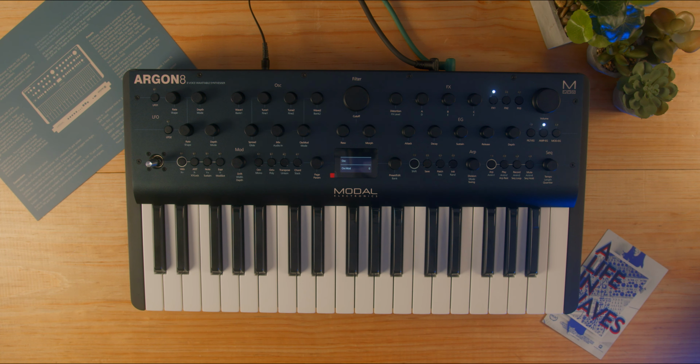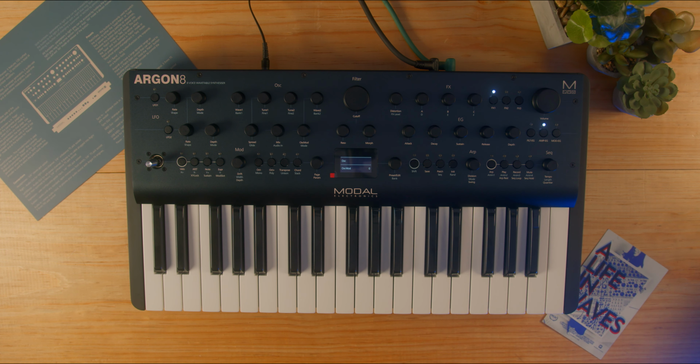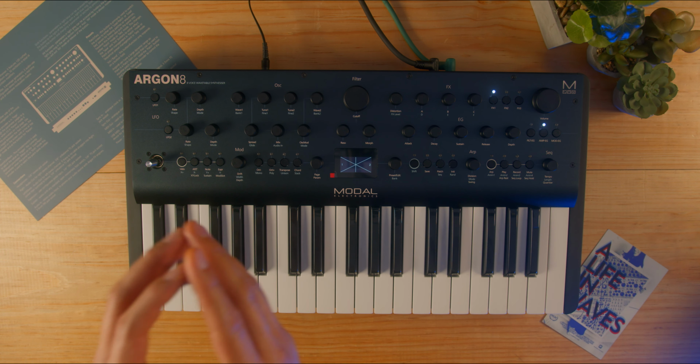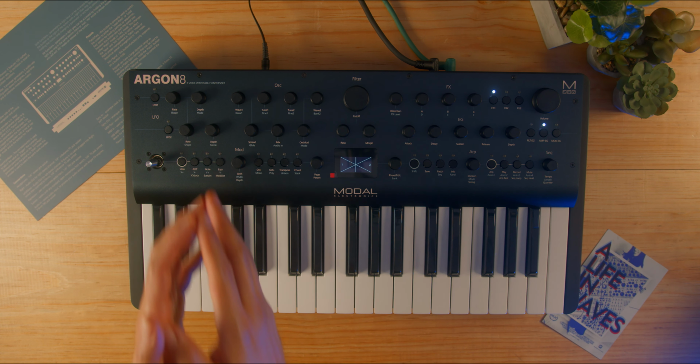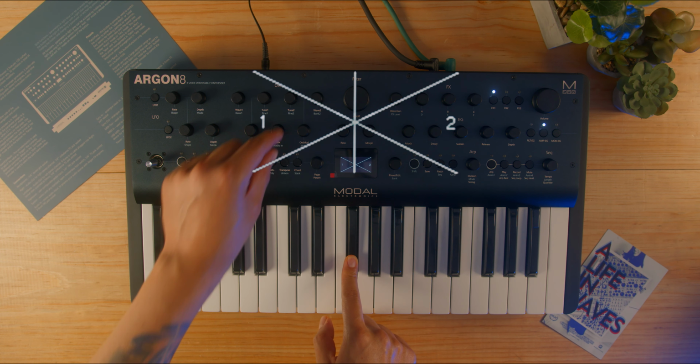The most interesting thing about all of this is that even with a large filter knob on this side, the fun part of the Argon8 is in the parameters that we can modulate, change, and modify in the oscillator section. And as I said at the beginning of this video, they're quite precise. For example, instead of using the filter to change the harmonic content, we can also do it by mixing the wavetables. So we can switch between a high harmonic content on the wavetable number 1 to a simple harmonic content on the wavetable number 2.